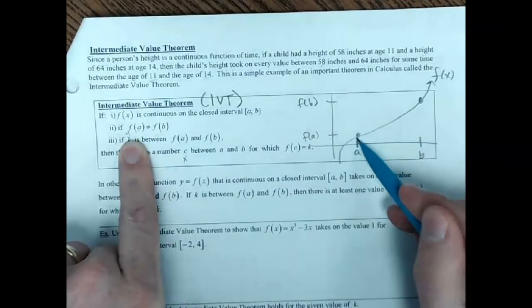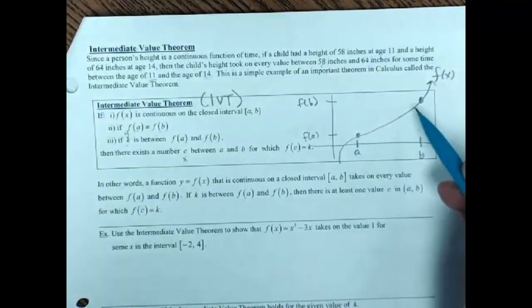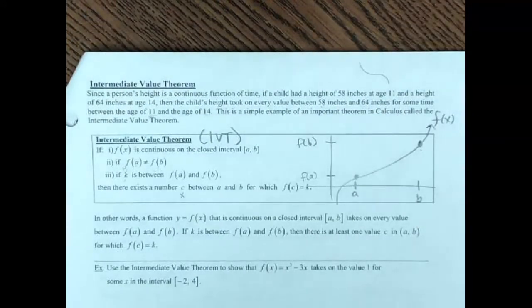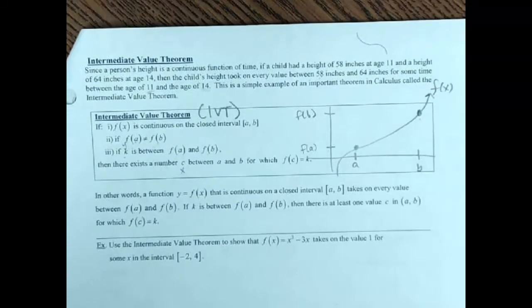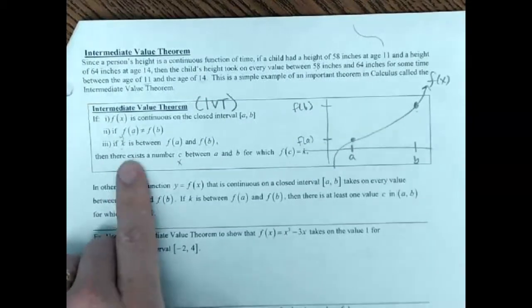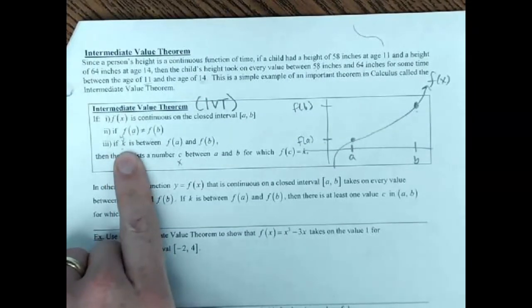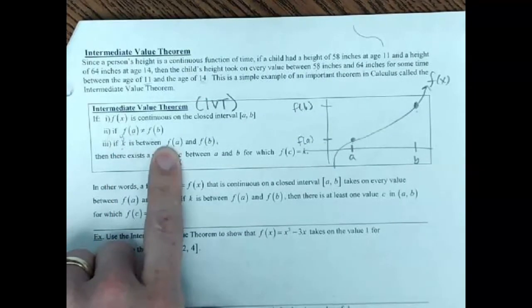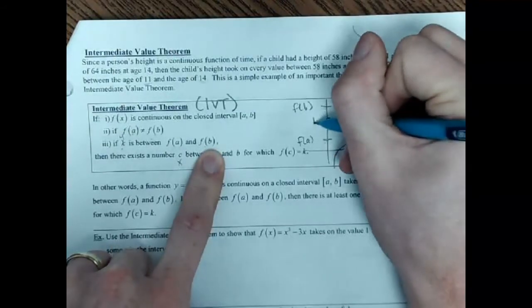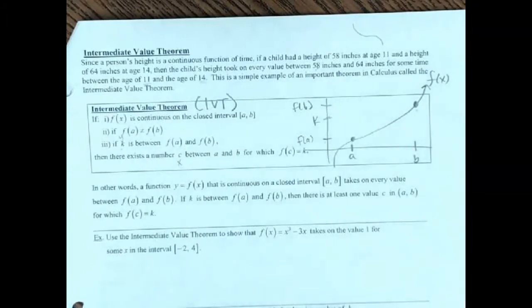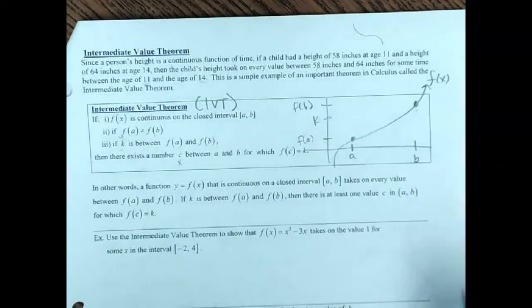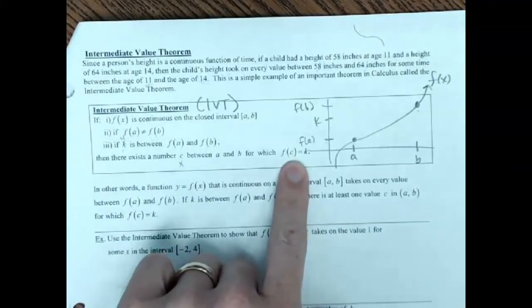Here I put the initial as the lower, and then the final value is higher. You could have easily drawn a graph that went like this. Doesn't make any difference. You just need the endpoints to be at different heights. That's what this middle statement says. And now, let's pick a k value. I need a k value between f of a and f of b. So somewhere in the middle, like let's say here. It doesn't have to be exactly in the middle. But it says somewhere in this interval, somewhere between a and b, there is going to be a value that gives you out k.